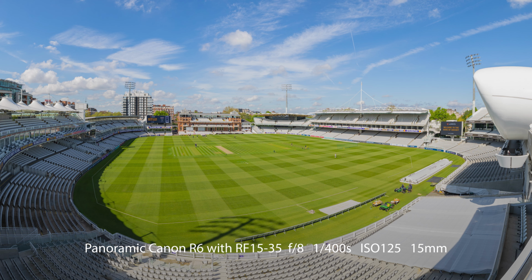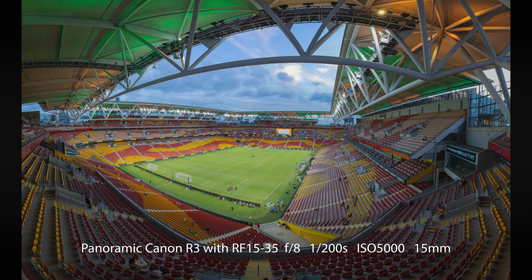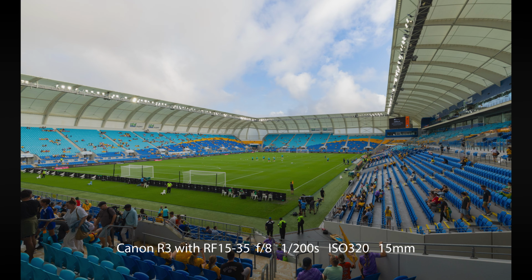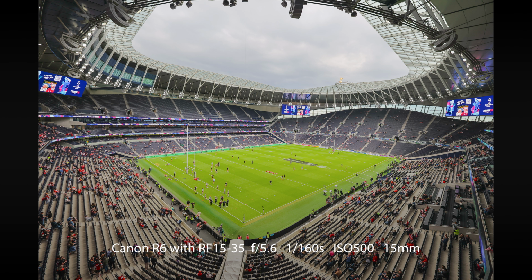And it's one of the reasons why I like to use this technique, being able to get as much of my surroundings in shot as possible, as opposed to just taking a standard photo with that 15mm wide field of view. And here's another shot that I really love.